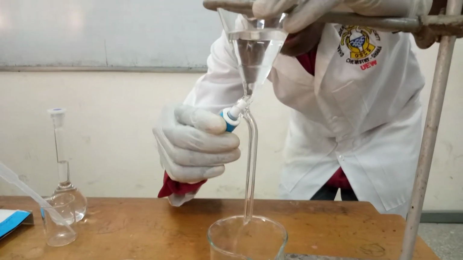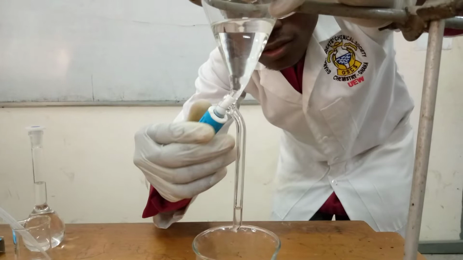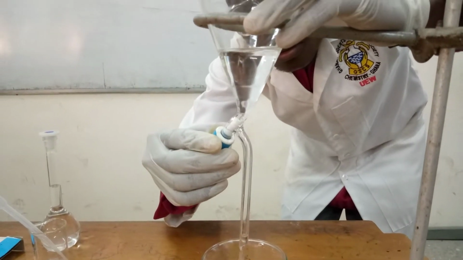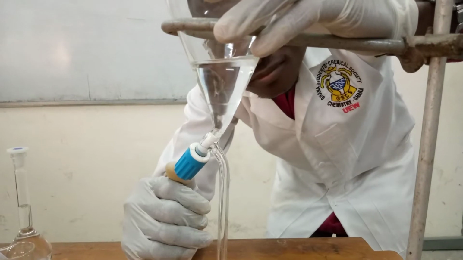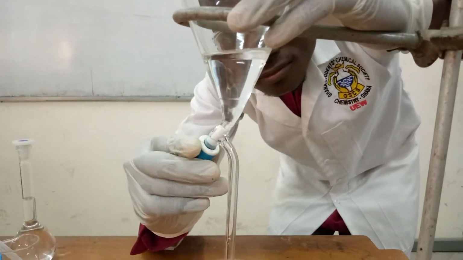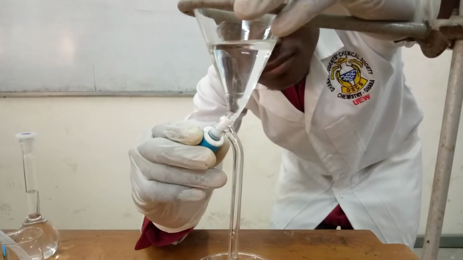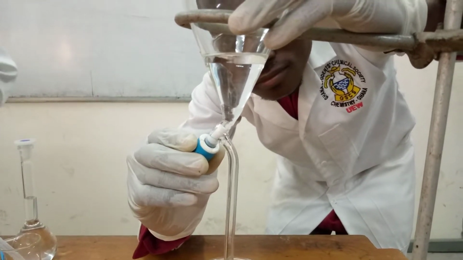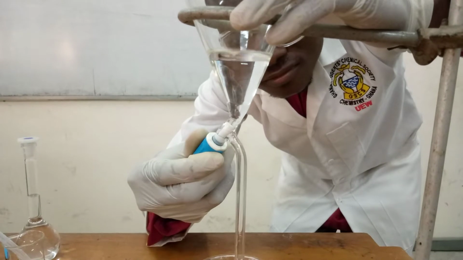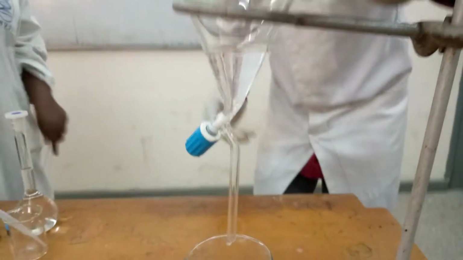It's now closer, then you now be closing it small. Then make sure it drops small. You see, that is it.